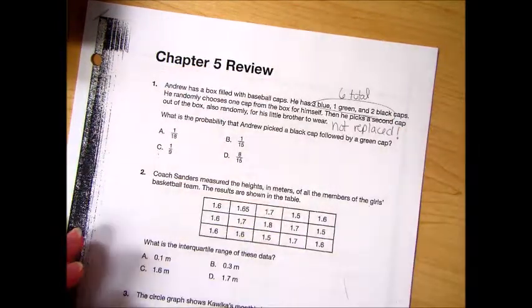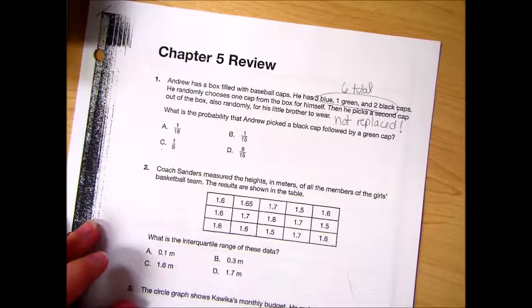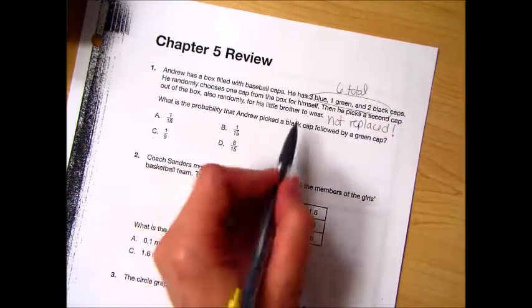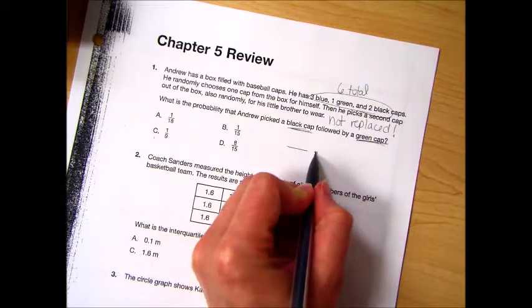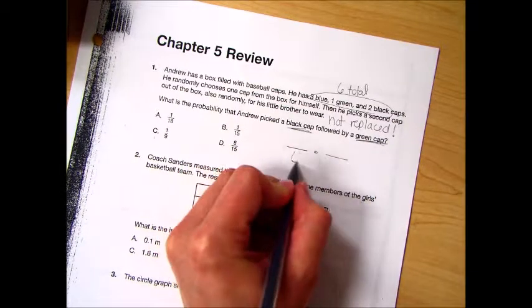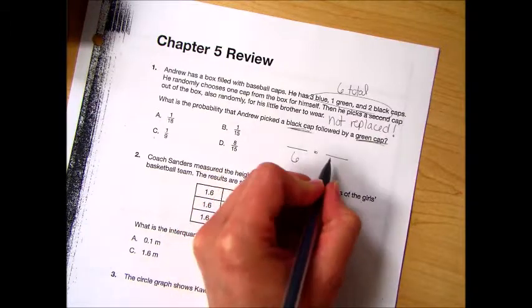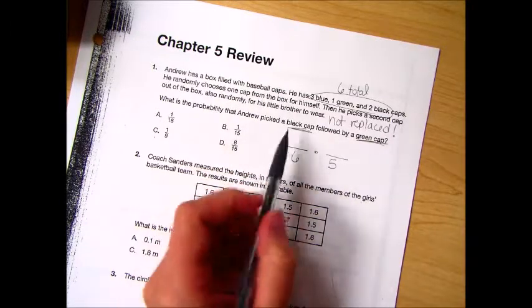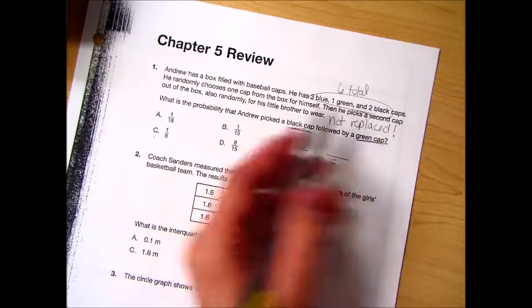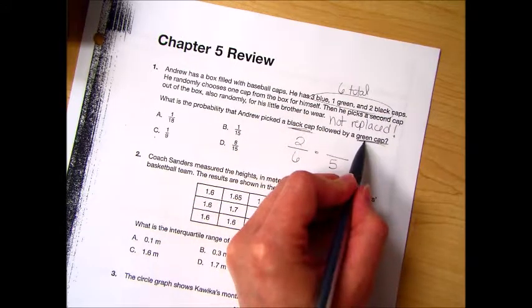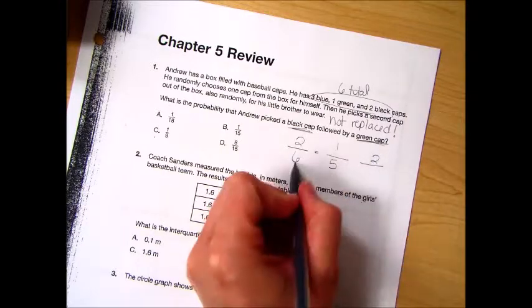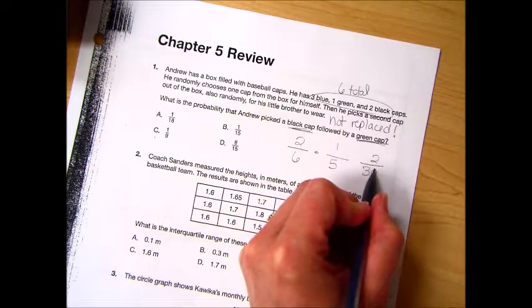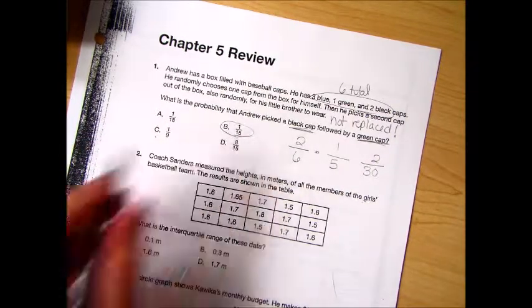We studied this in Chapter 12. If things are not replaced, now how many picks? He is going to pick a black cap and then he is going to pick a green cap. So we need 2 fractions. Remember there was 6 total, but because he is not replacing it, it goes down to 5. A black cap is 2. A green cap is 1. 2 times 1 is 2. 6 times 5 is 30. You would reduce that to get 1 over 15.